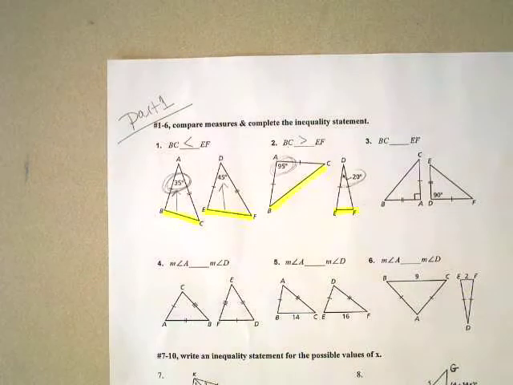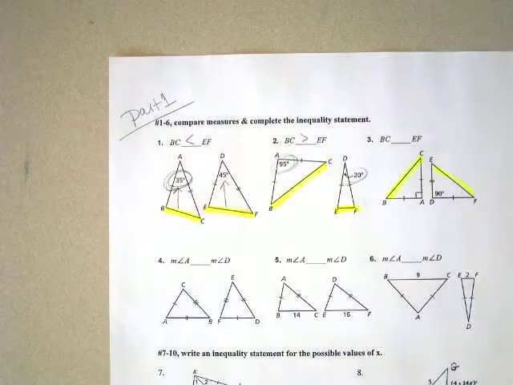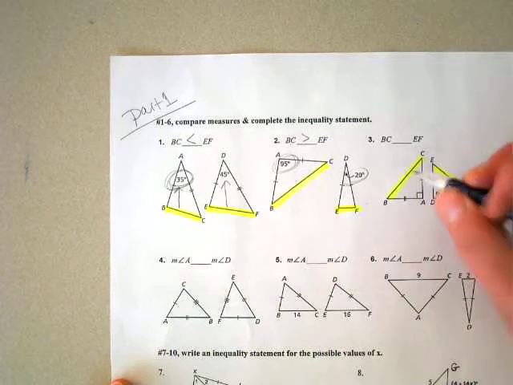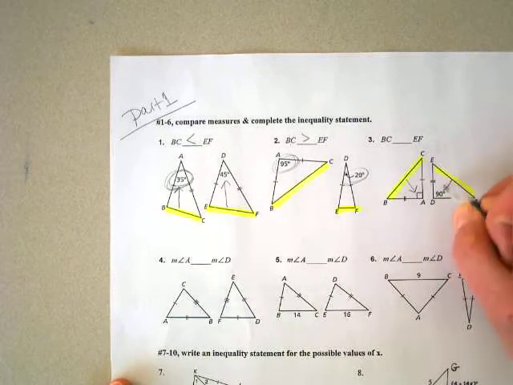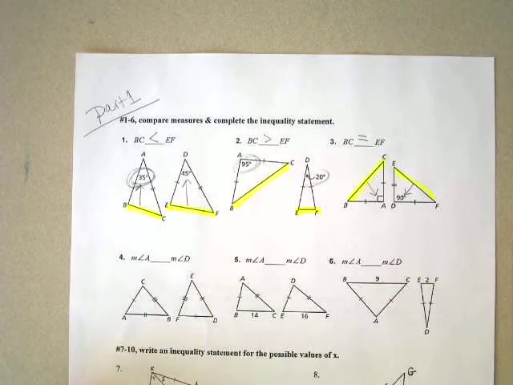All right, how about over here? They're still using the same letters, which I like. Christian, what are you thinking on this one? I thought equal because they're all like the same angles. Yeah, look at 90, 90, so it's equal. So far, so good?